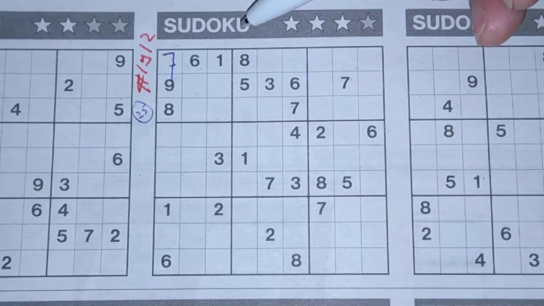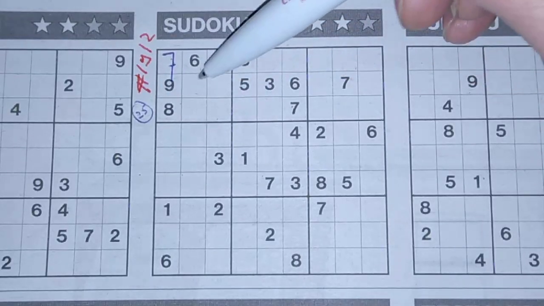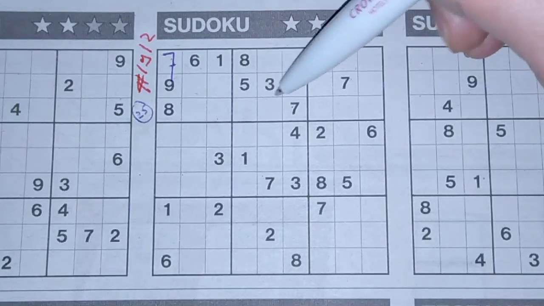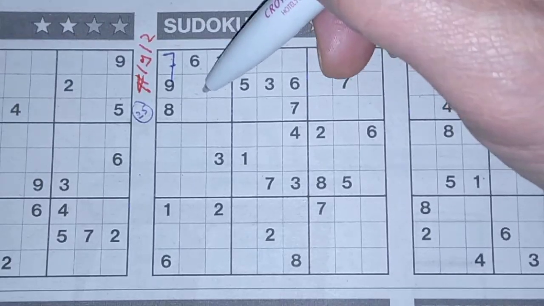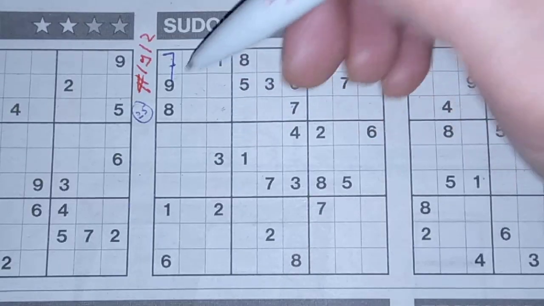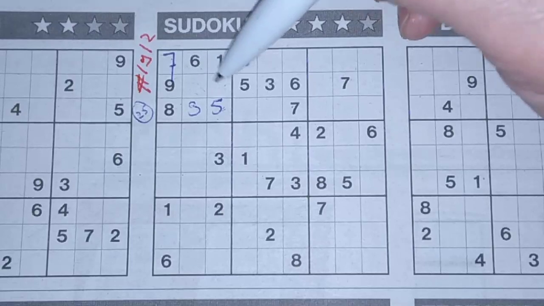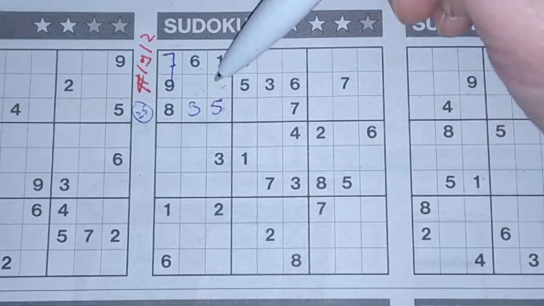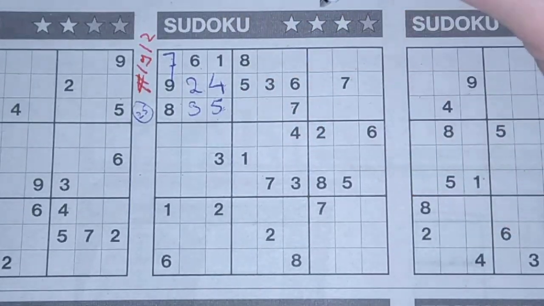And then in this big square, 4 missing numbers. 2 of those missing numbers are the 3 and the 5. We see here a 3 and a 5 in the second row, so no 3 and 5 in those 2 boxes. The 3 and the 5 go in these 2 boxes. We see here 3, no 3 there. 3 goes here and the 5 goes there. 2 missing numbers in this big square. The 2 and the 4 are missing. We see here 2, no 2 there. 2 should be here and the 4 goes there.